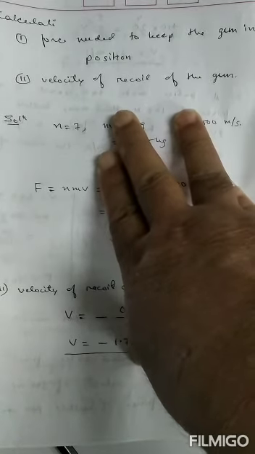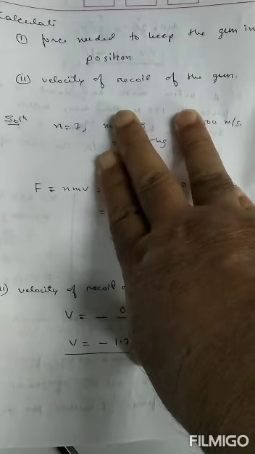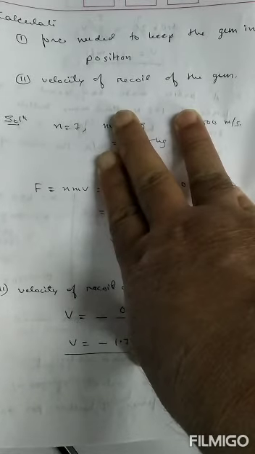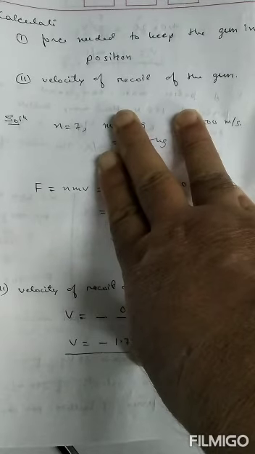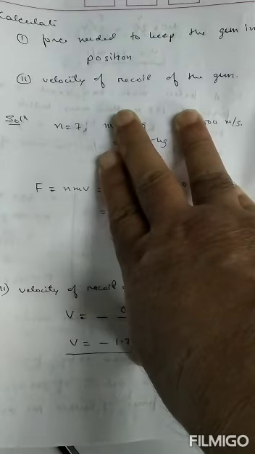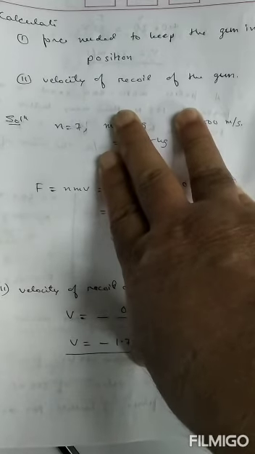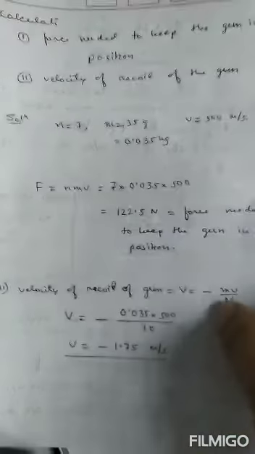Again, I repeat the numerical. A gun of mass 10 kg fires a bullet of mass 35 gram with a velocity of 500 meter per second, and the gun fires 7 bullets in 1 second. We have to calculate the force needed to keep the gun in position and the velocity of recoil of the gun.